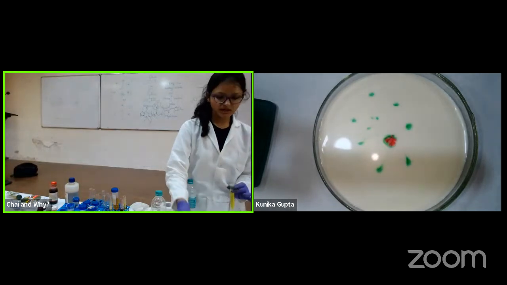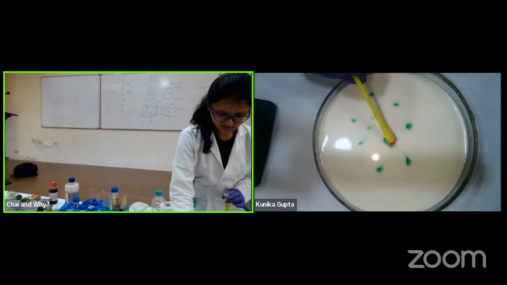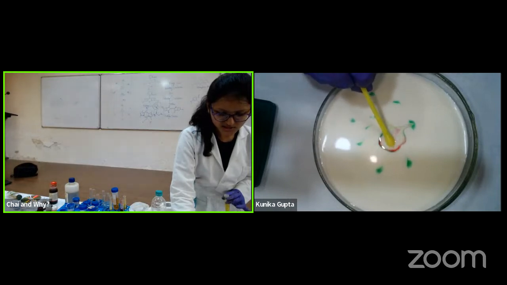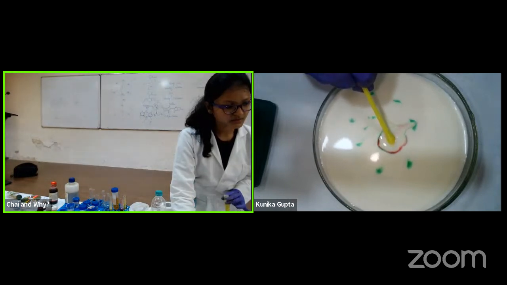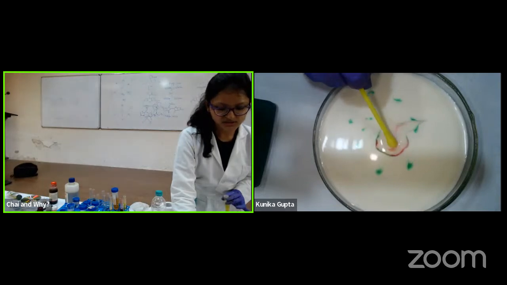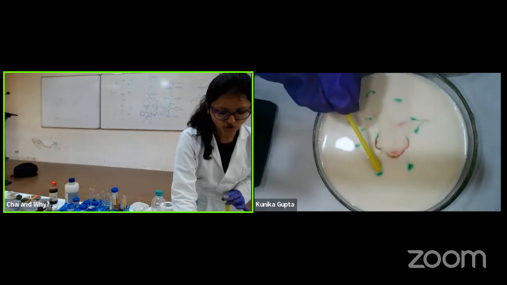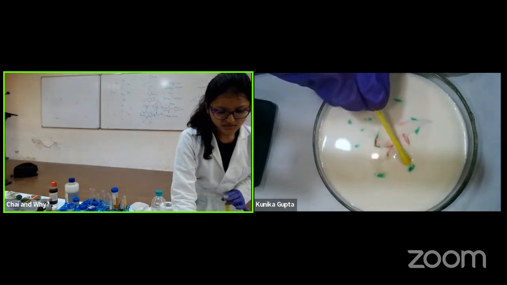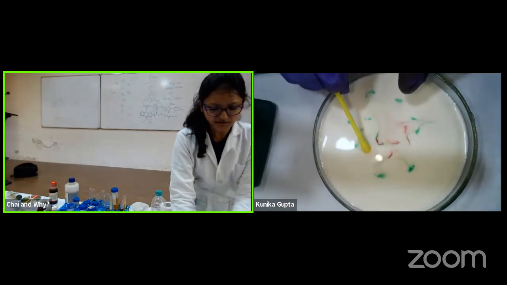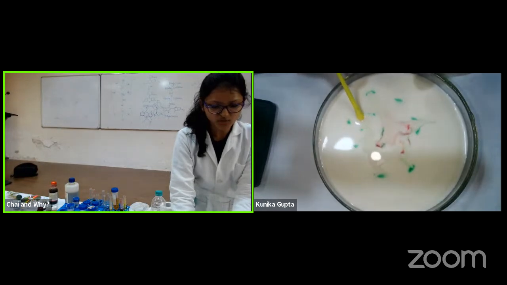Yeah, so I have dipped the cotton bud in a soap solution, and now I'll go and touch this. See things moving far from it. Watch for a while, and you see the things moving. So if I go to this drop, see that the other colors have started moving away from it, and that's how you actually make a rangoli.